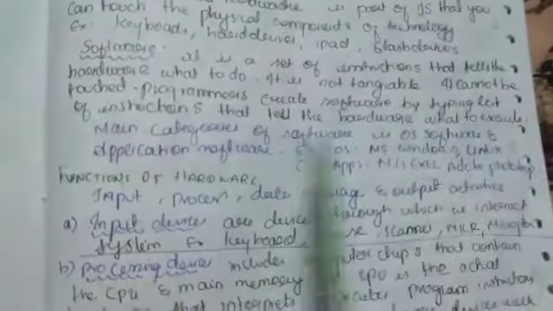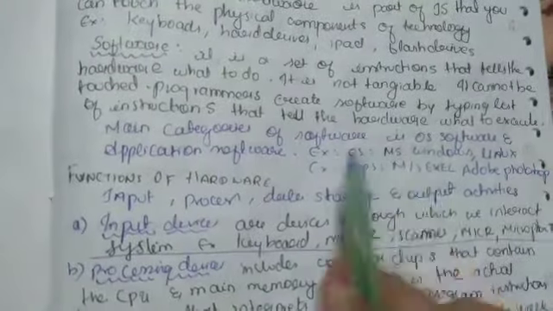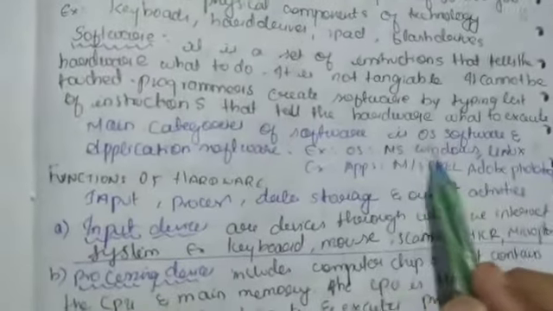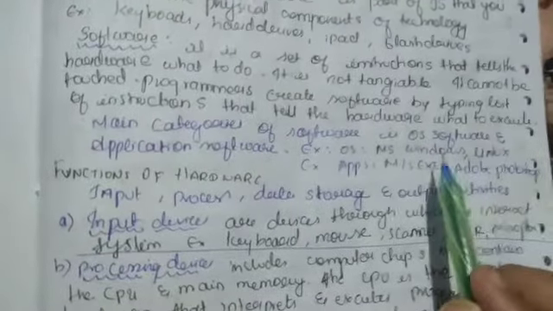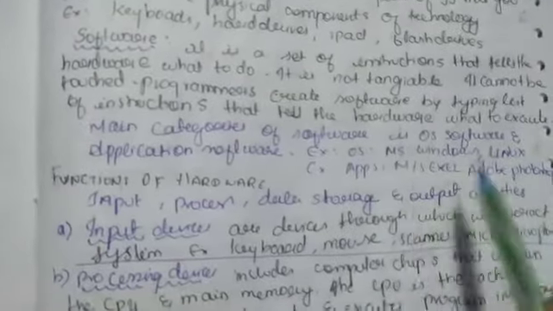Now the next part of the component, software. The main 2 categories are operating software and application software. Examples of operating software are MS Windows, Windows 10, Linux, Unix, all such things.